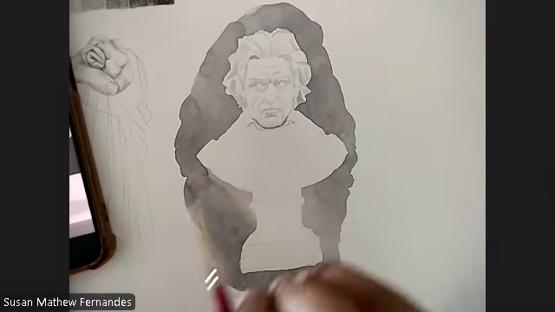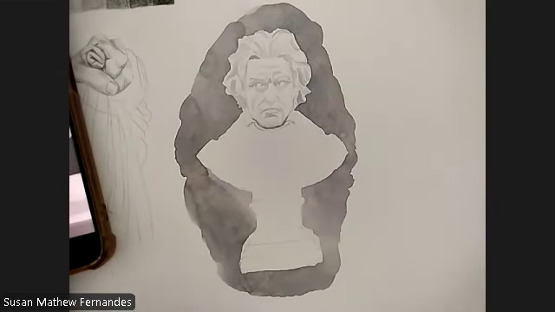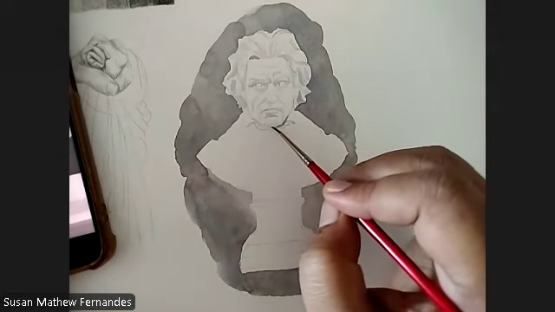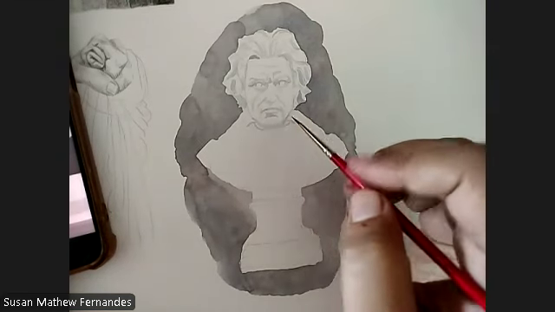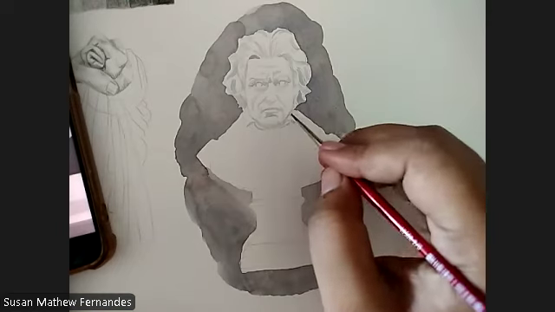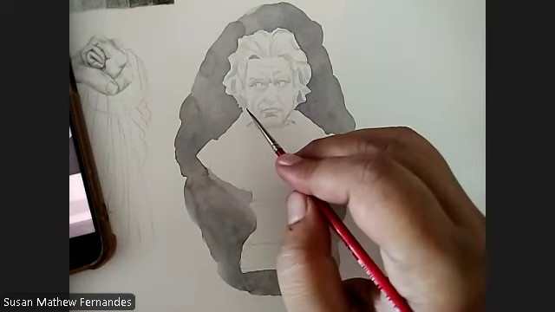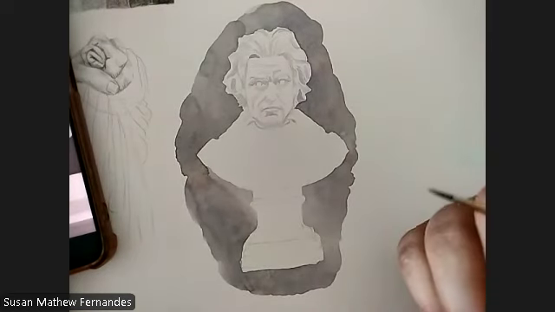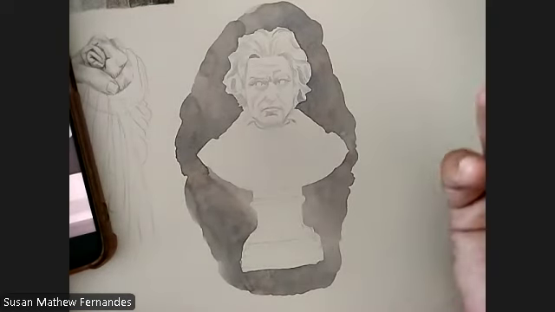Everywhere, remember, you are only adding shadows. You're not painting his face. You are painting the shadows. You're painting the shadow of his clothes. Everything is just the shadow. You're looking for the shadow and you're putting the shadow. And what is coming out from putting the shadow is the feature of the face and the body.